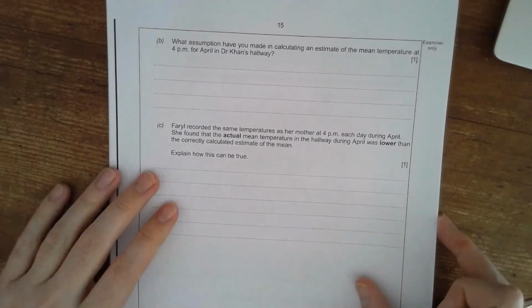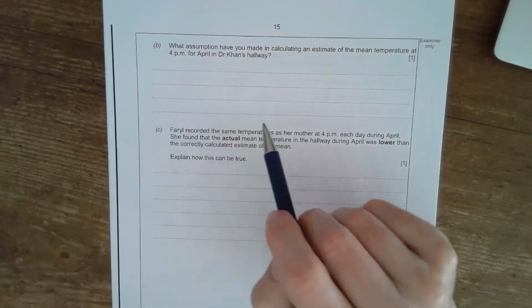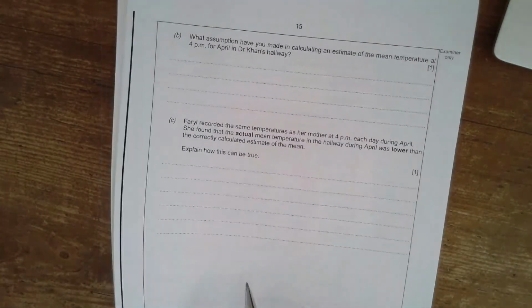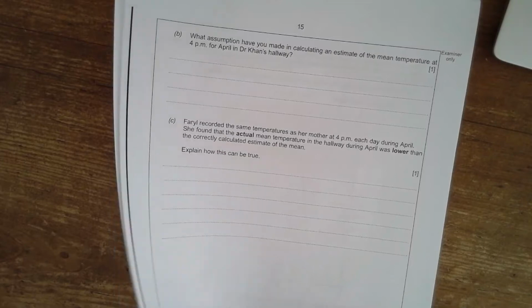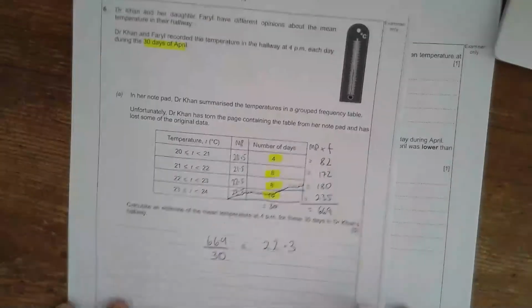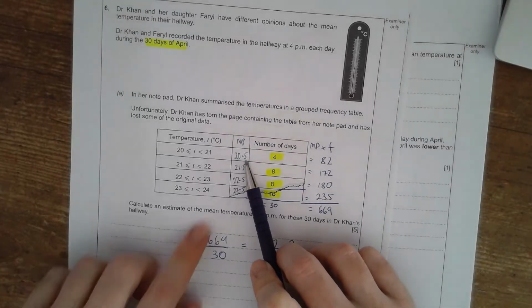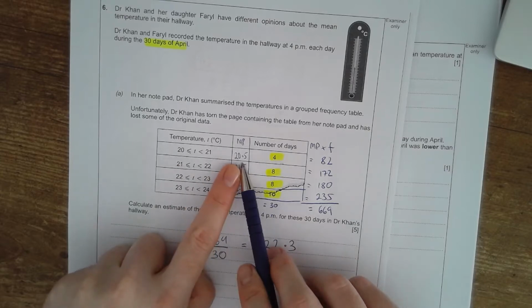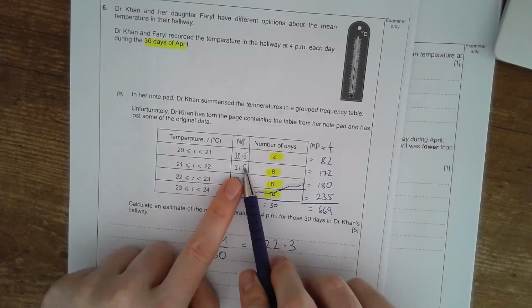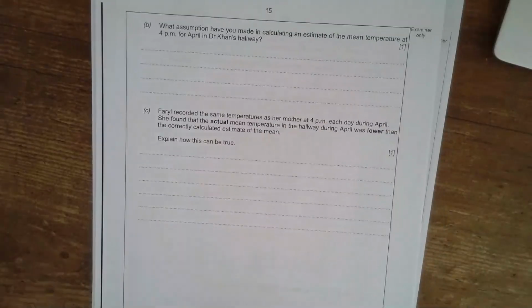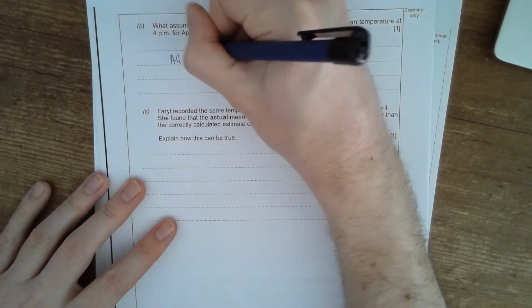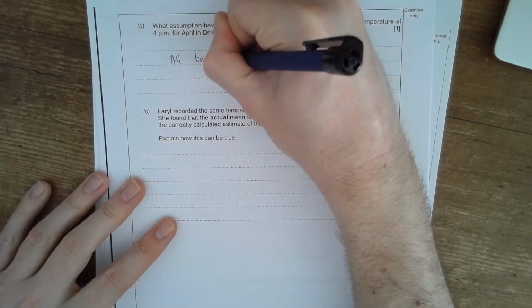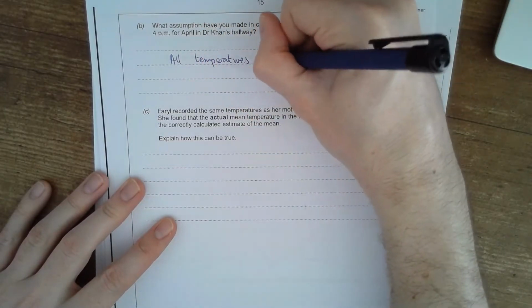Okay, over the page, it then says, what assumption have you made in calculating the estimate of mean temperatures? Now, in terms of the estimate, what assumption I've made, if I just come back to the question quickly, is that I've assumed all 4 days were exactly 20.5. They could have all been exactly 20, or they could have all been just under 21. I've just taken a guess somewhere between those two numbers, okay? And I've done the same for every category. So the way I'm going to word that is: all temperatures were at the midpoint.